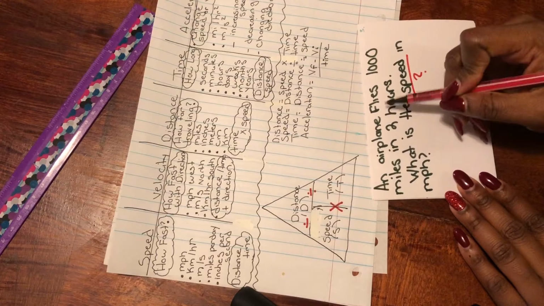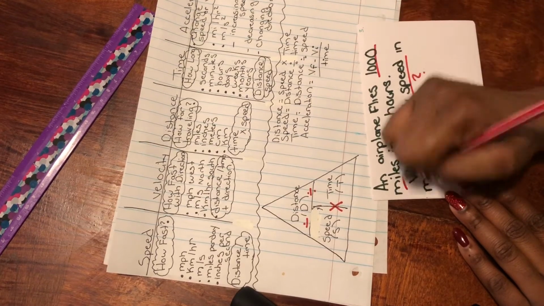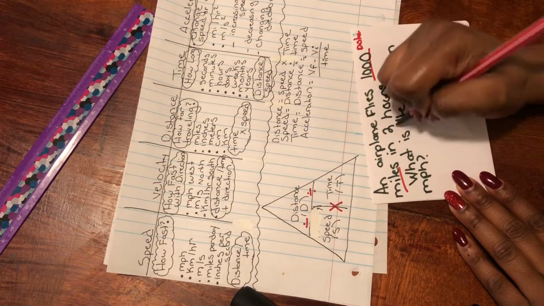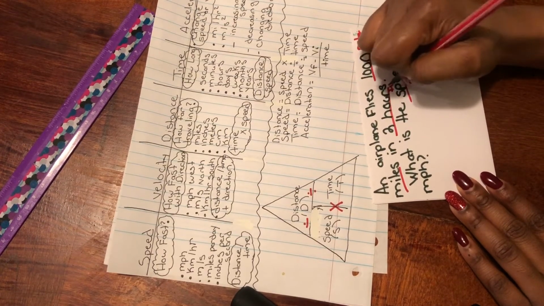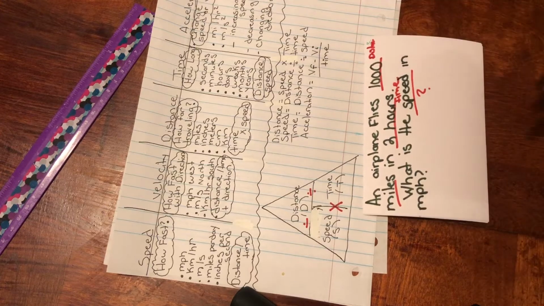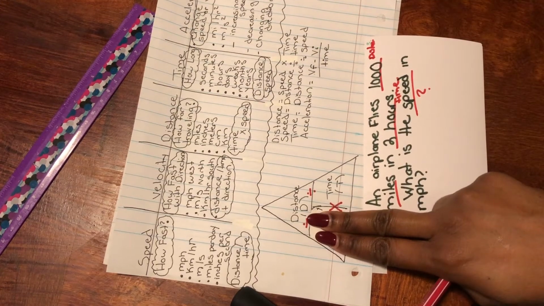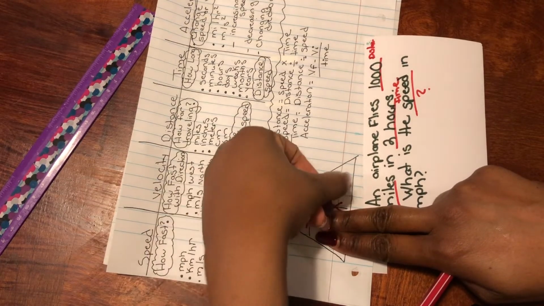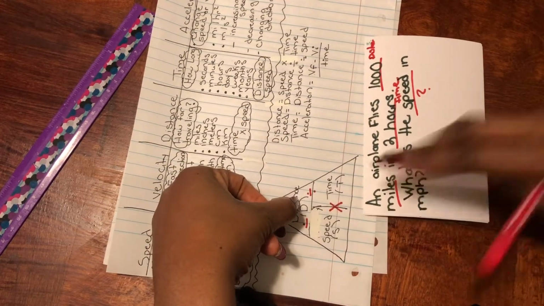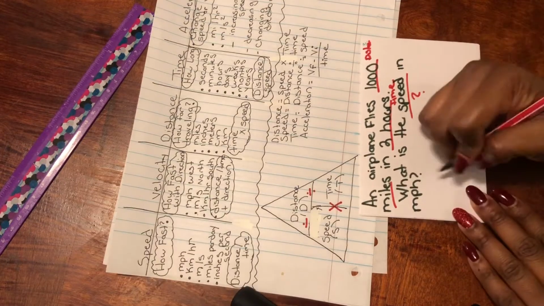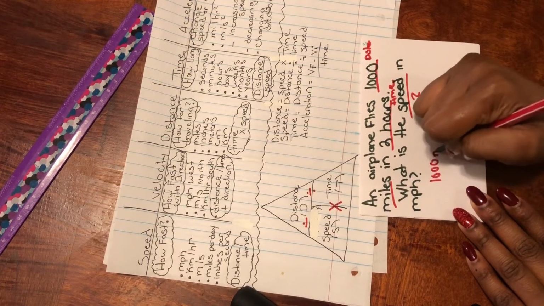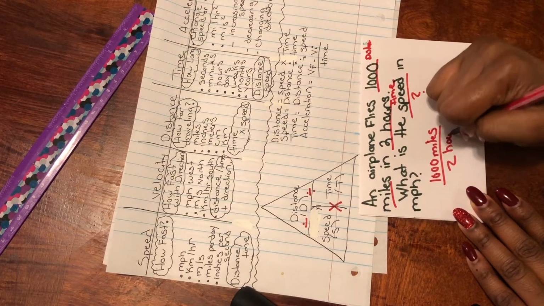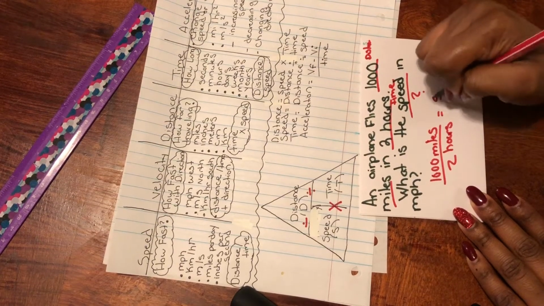An airplane flies 1,000 miles. Sounds like a distance to me. In 2 hours, sounds like time to me. What do we need to do with the two? According to our triangle, since we're looking for speed, notice how I'm covering it up. Distance divided by time. That's going to be 1,000 miles divided by 2 hours. Easy math. 1,000 divided by 2 is going to be 500.